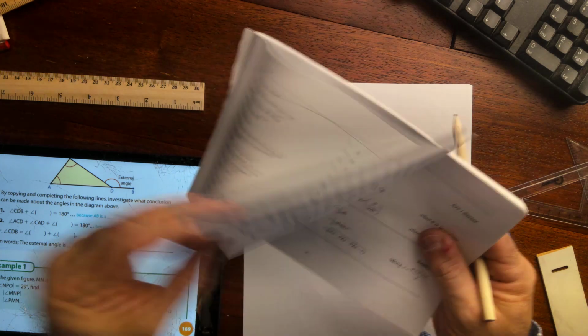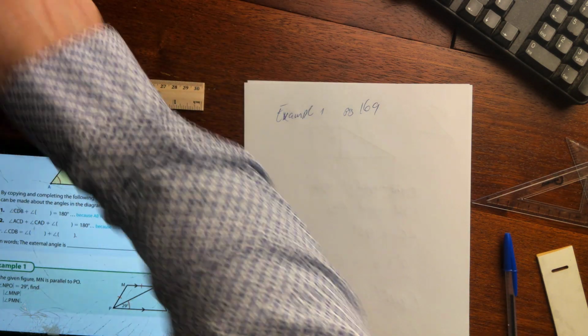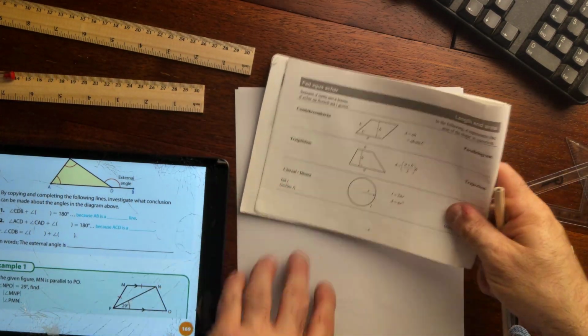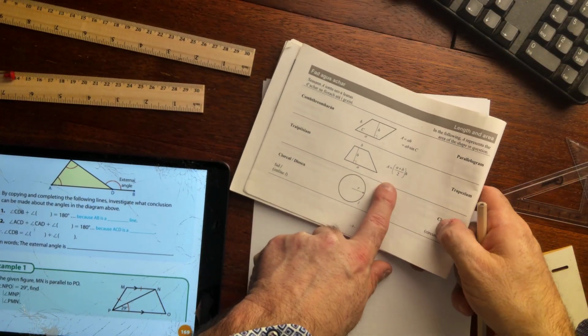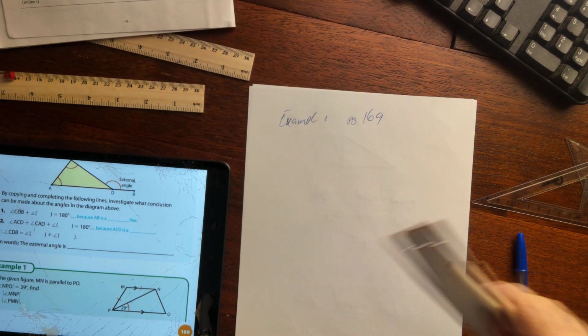There was a page missing in that. This is page 8. Here's my trapezium. So just to use the word when we see it, it's a trapezium.